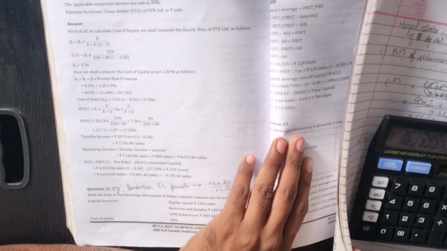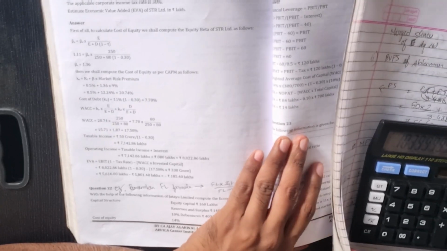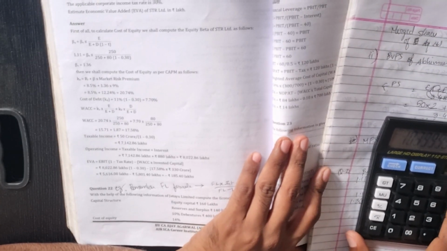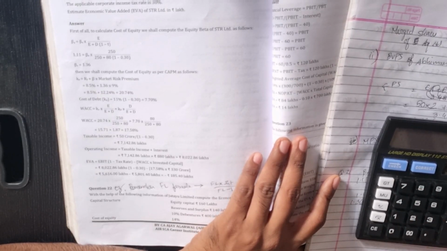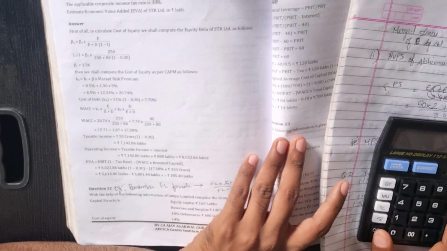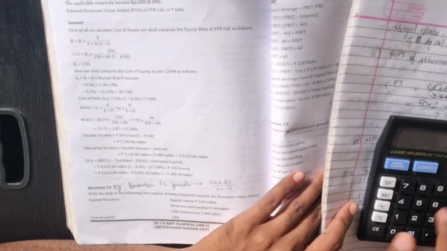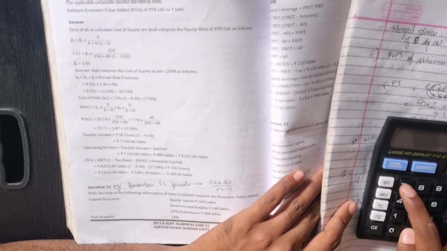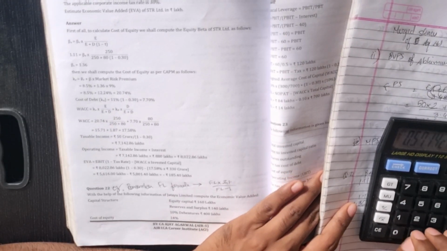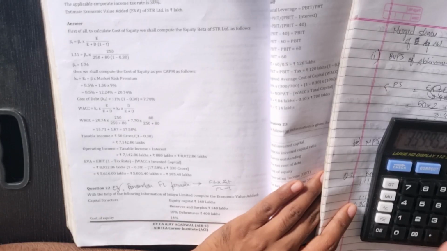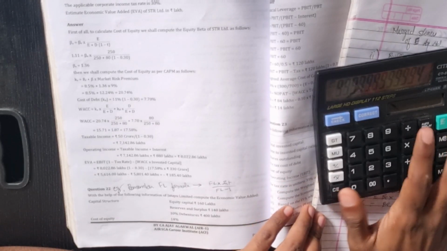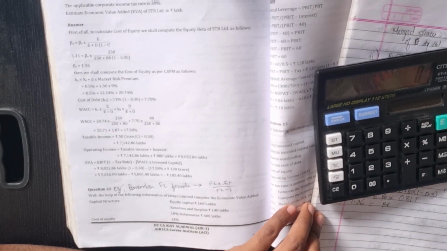Why are they getting 10 only? See, 14 into 300 divided by 700 and 400 divided by 700 into 7. So it is 10% only. So 10% is my overall cost of capital.